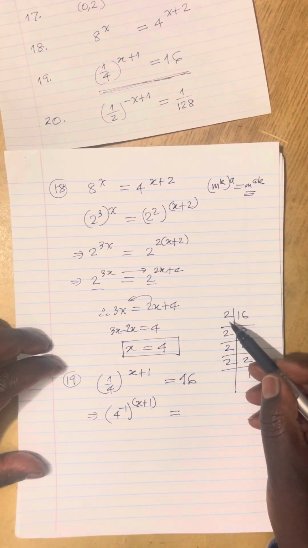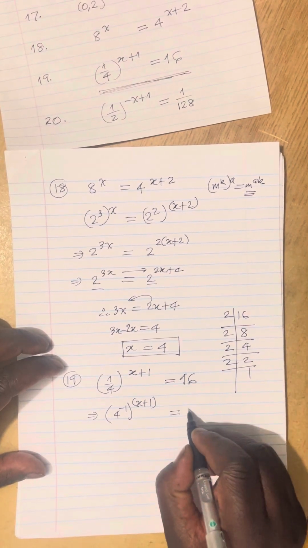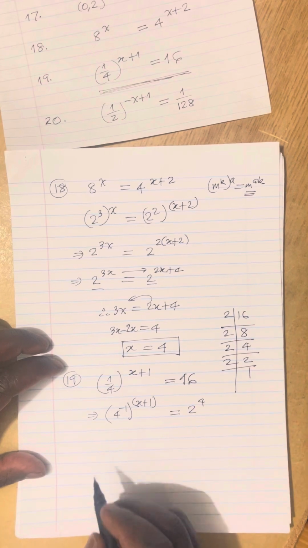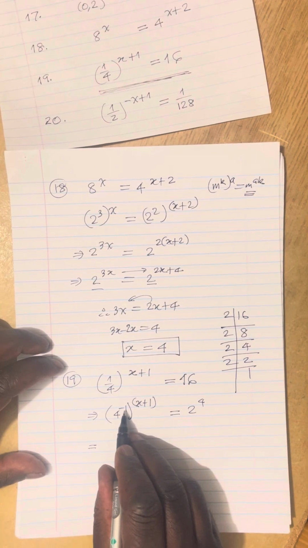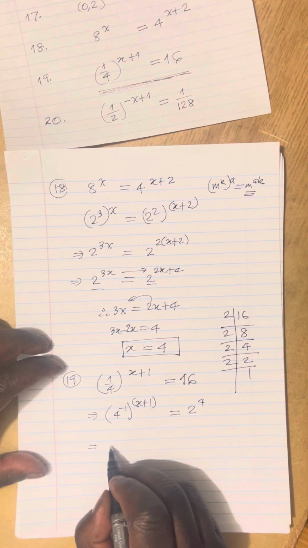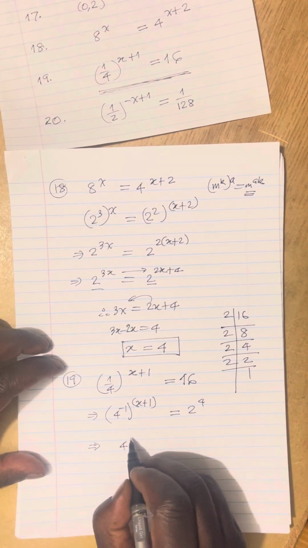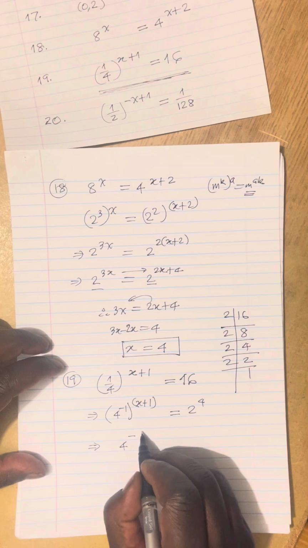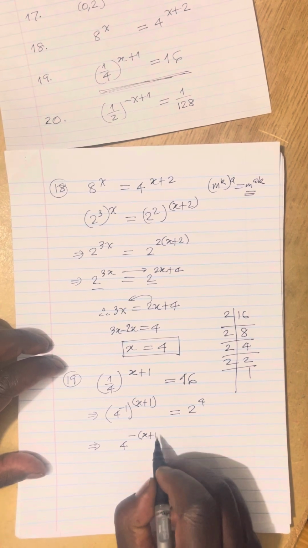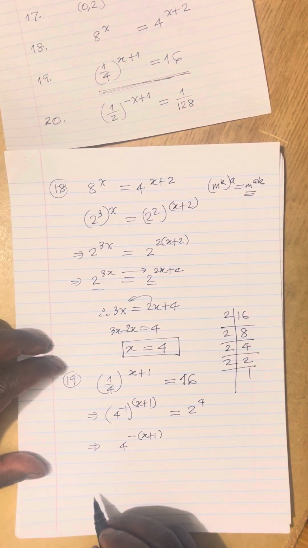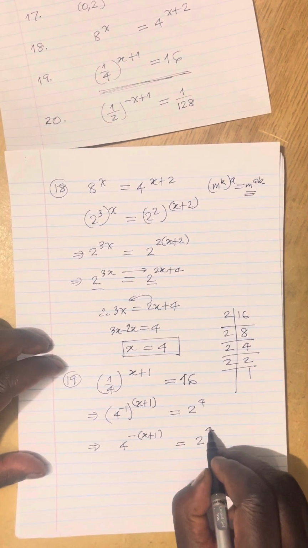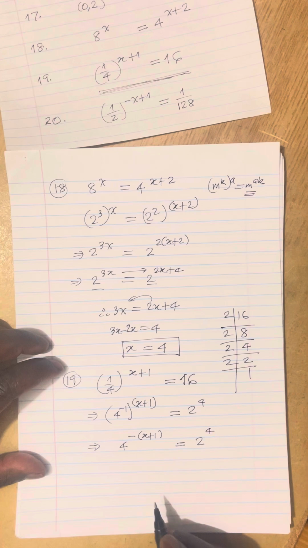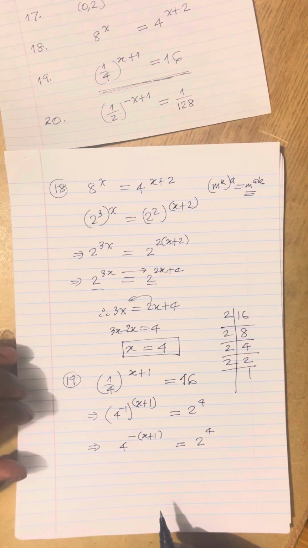How many 2s are there in 16? 1, 2, 3, 4. 2 power 4. What is this 4 here? Well, 4 is, let's multiply that power and that, so that we have 4 power minus, open brackets, x plus 1, like so. But remember, 4 alone, I know someone is saying, why did you not express that in base 4? I prefer base 2 because it's easier to work with base 2.